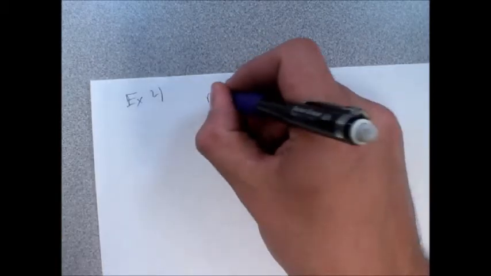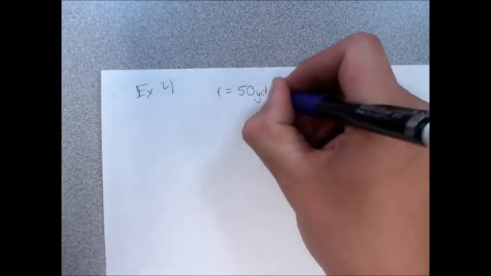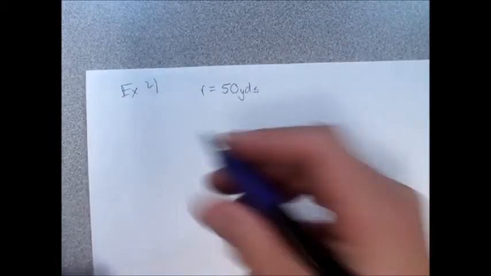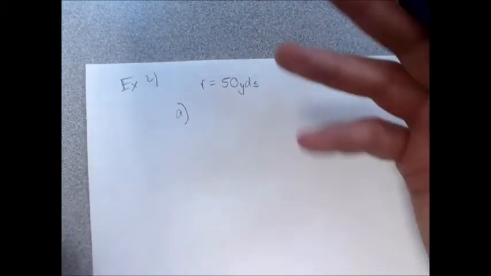It gives us an application of urban design and planning. A dog park has been constructed with a circular fence surrounding the park. The fence has a radius that is 50 yards long. So I'm going to write that down. Radius is 50 yards. Next it says use 3.14, so I'm going to use 3.14. Question A: what is the distance around the fence to the nearest yard?